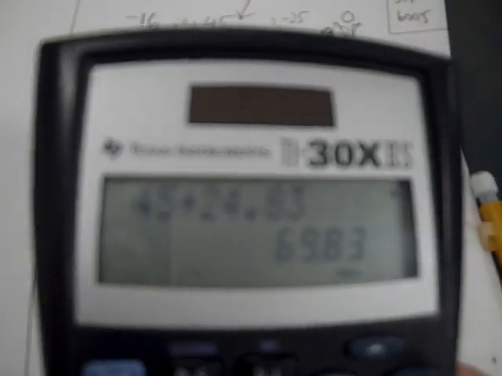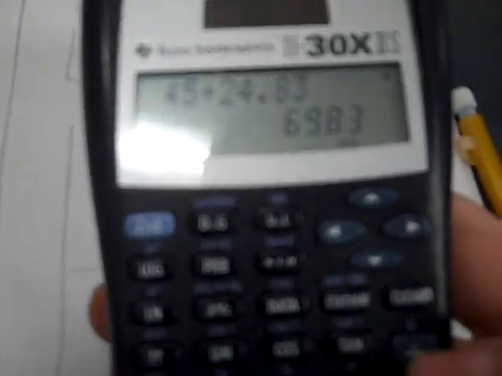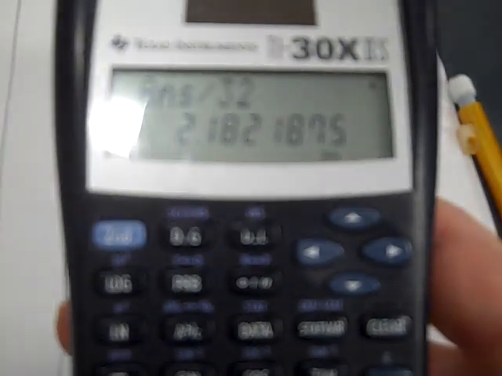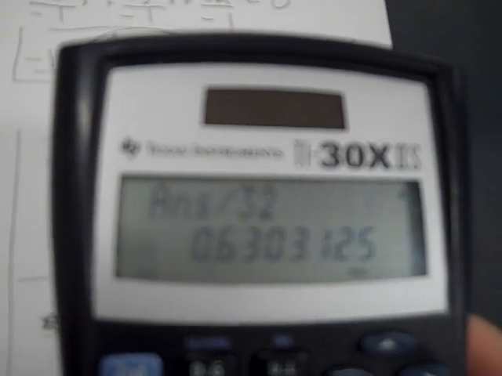Okay, so I take 45 plus operation, 24.83, hit equals, and then hit divided by 32. 2.18. Then I take 45 minus 24.83 equals, divide by 32, and that's 0.63. Now they're both positive, but the higher one is 2.18.